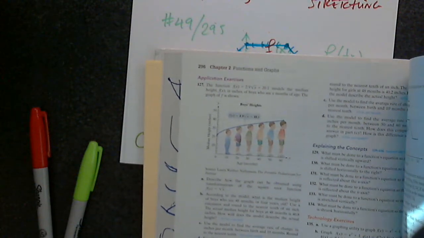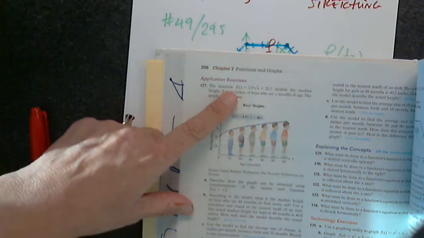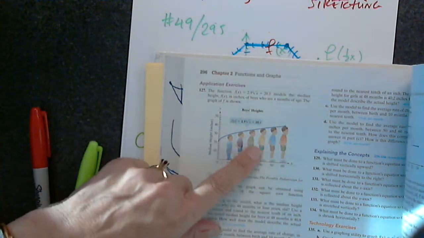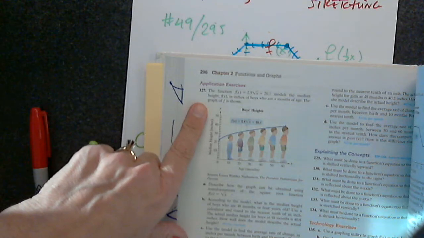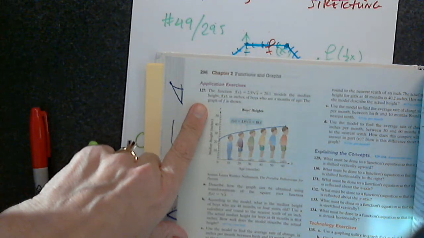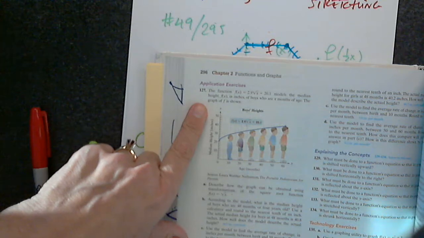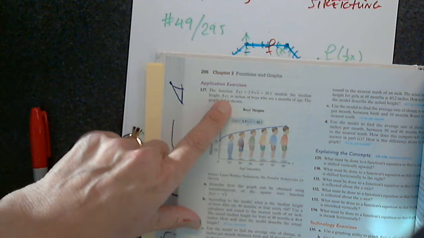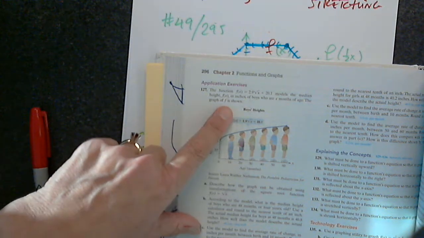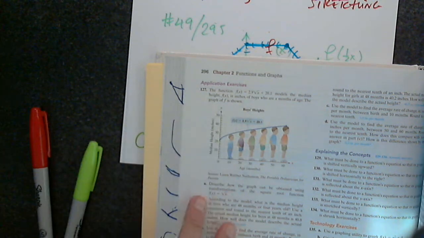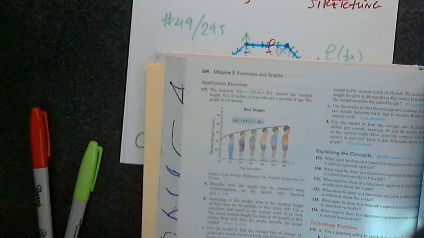Here is a problem that I would like us to continue with. They say that the function 2.9 times the square root of x plus 20.1 models the median height f of x in inches of boys who are x months of age. The graph of f is shown. The first question is asking us to describe how the graph was determined.